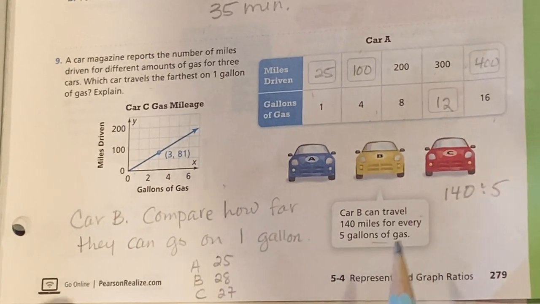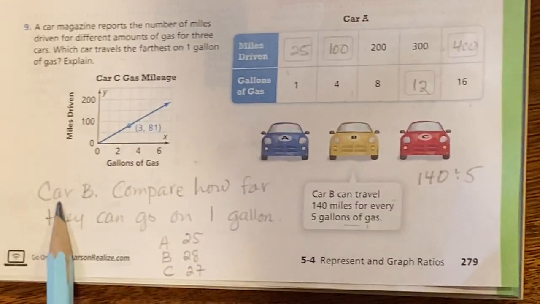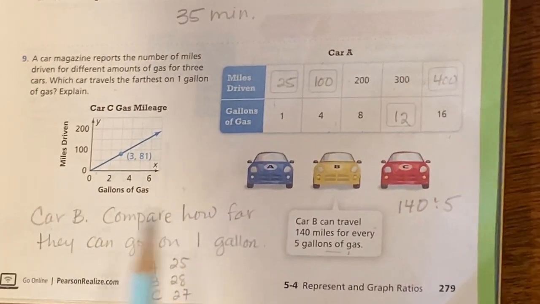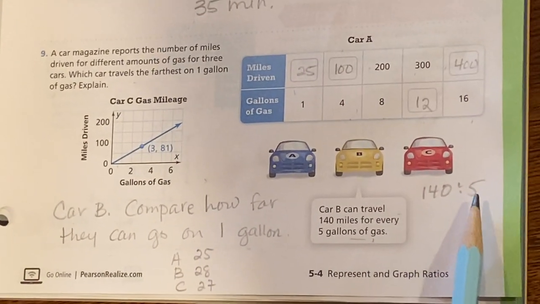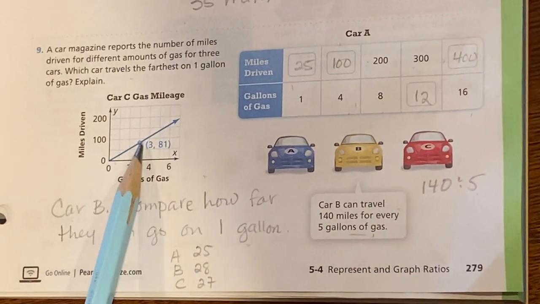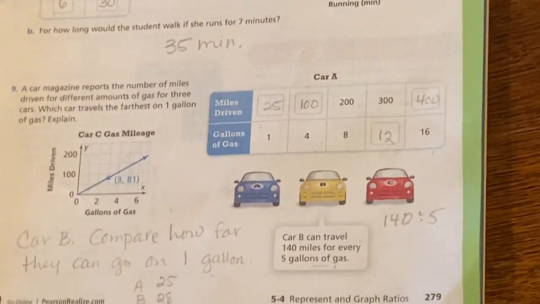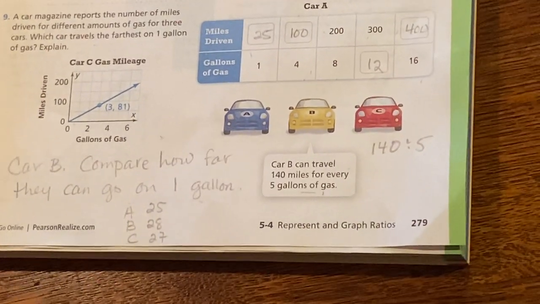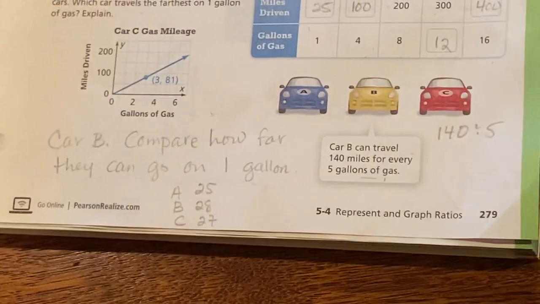So then I'm just going to compare, and what I found was that it was car B. And I compared how far they can go on 1 gallon. So I brought the ratio down on this one, divided both sides by 5. And for this one, I have 81, so I could divide both sides by 3. And I found that car A went 25 miles on 1 gallon, car B went 28 miles on 1 gallon, and car C went 27 miles on 1 gallon. So car B gets the most gas mileage.